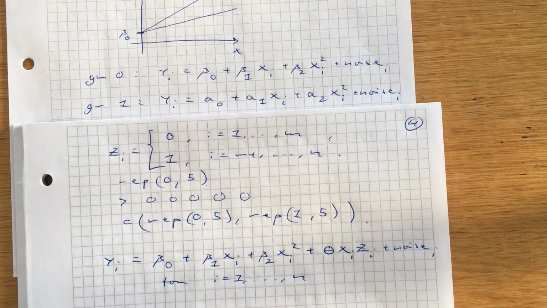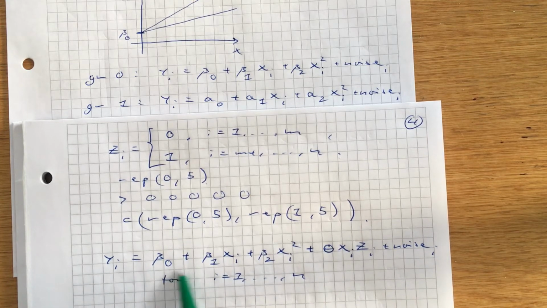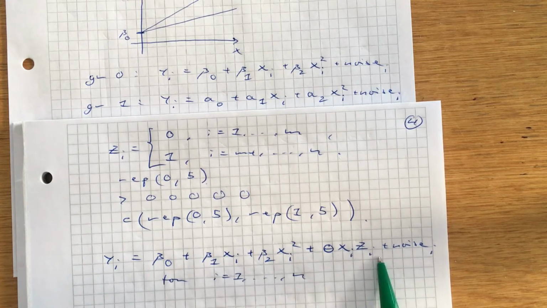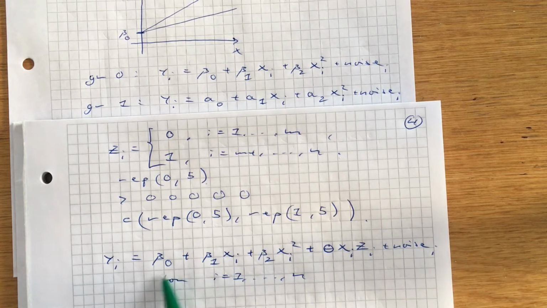Because now you see that this model you can fit. Now this model is on the form that we are used to.